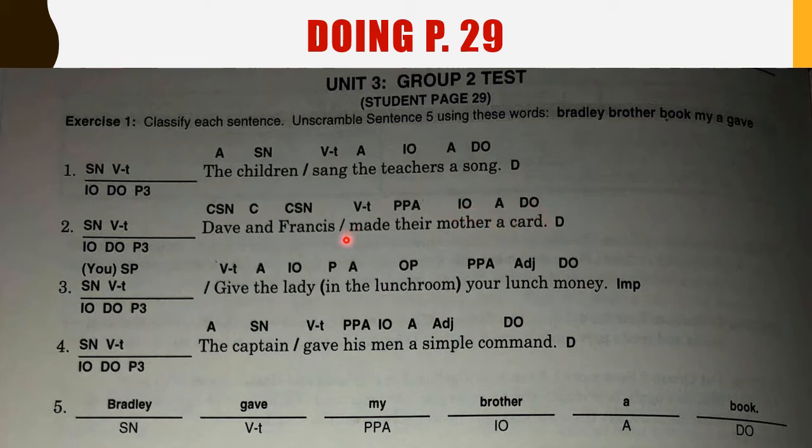Where do we put the slash? Between the subject and the verb. What kind of a sentence is this? Declarative sentence. Now, what about number 3? Give the lady in the lunchroom your lunch money. So this is an order, okay? This is an order. So where is the subject in this case?